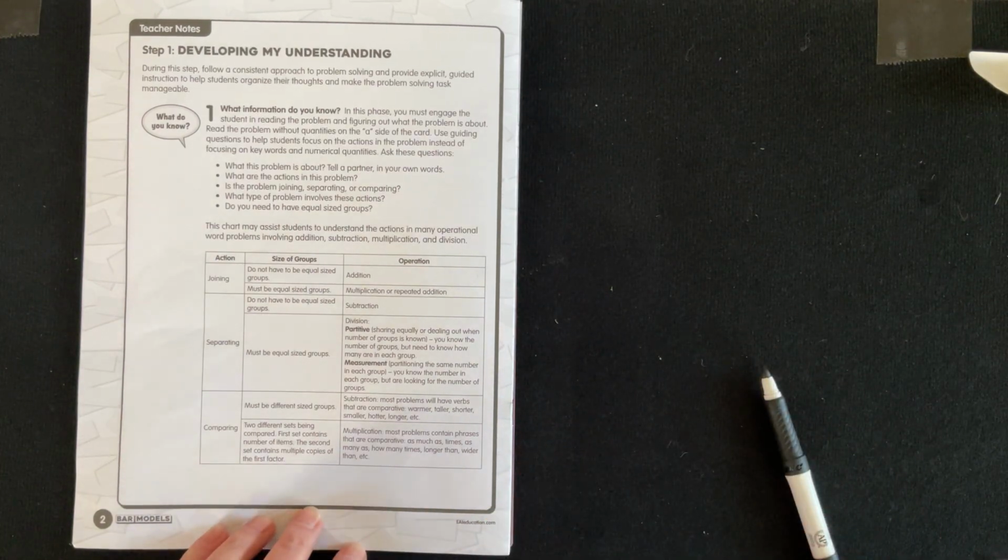So remember how we had 24 things and we knew that there were 3 groups? So we were just actually partitioning out 24. 1, 2, 3, 4, 5, 6, 7, 8, 9, until we hit 24. And then we were able to see that there were 8 in each group.